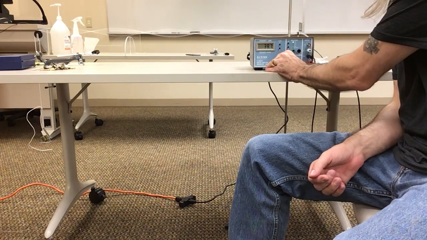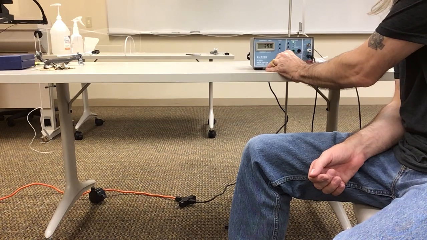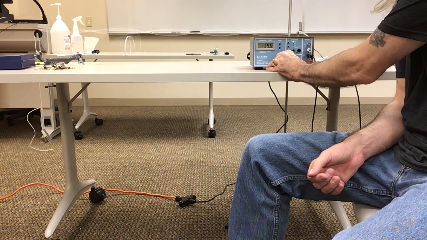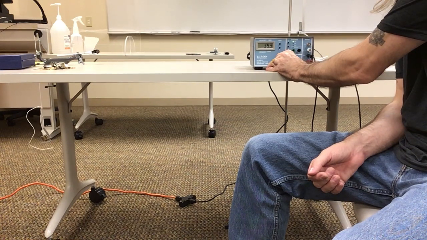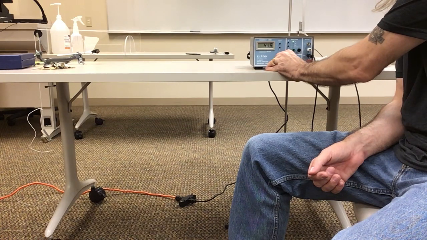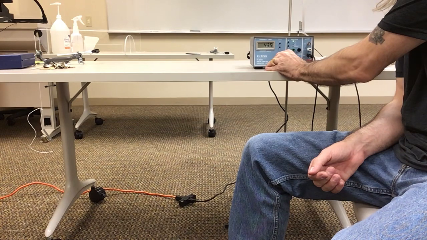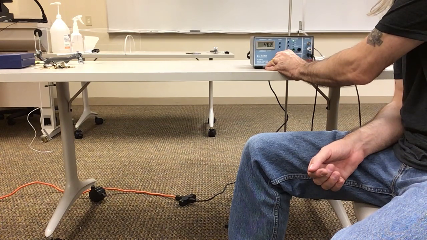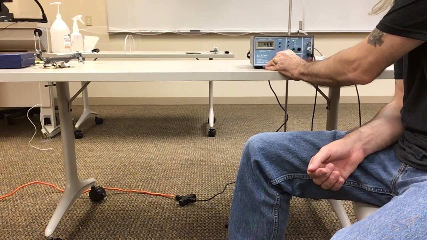Let's go up higher. 47 around there maybe would be the next one. So we're at 40, 41, 42, 43. Look how low the amplitude is there. 44, 45, 46. That's not too bad. That's about 46.7.